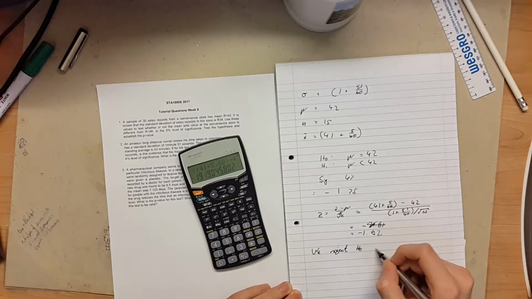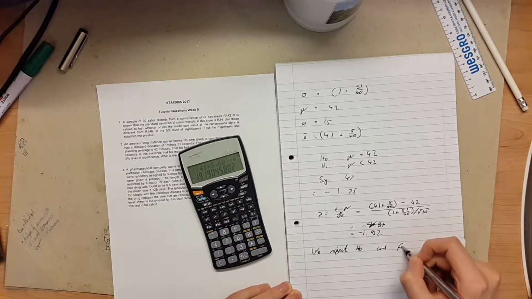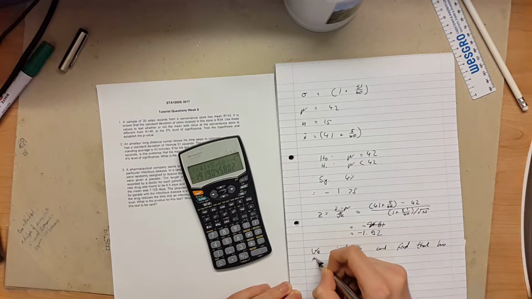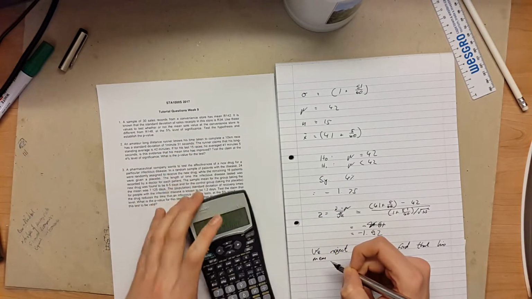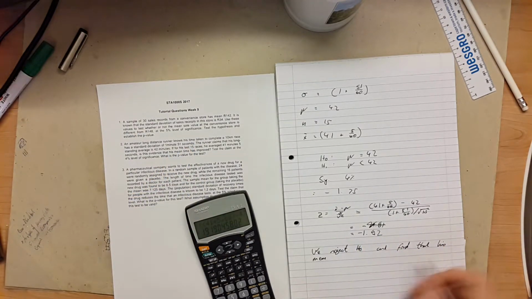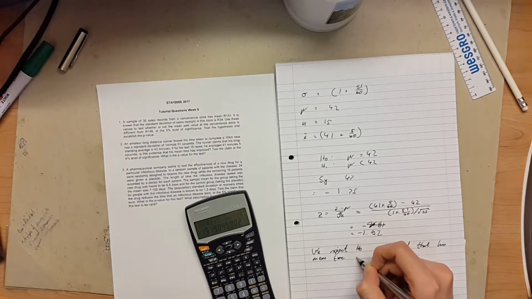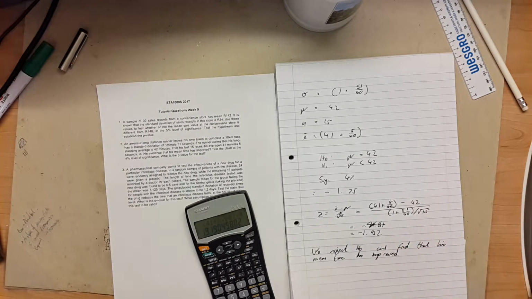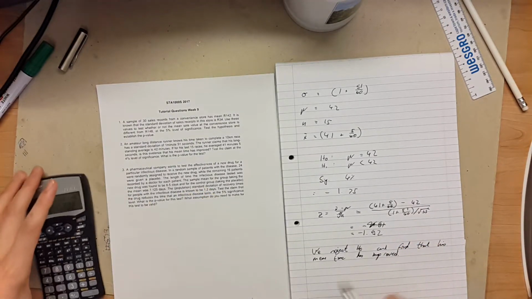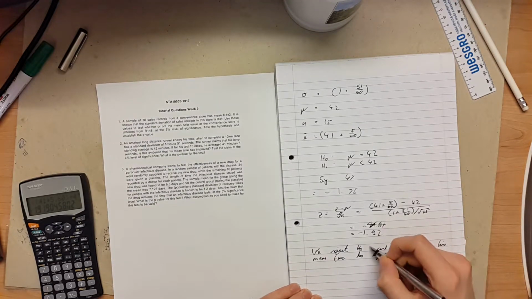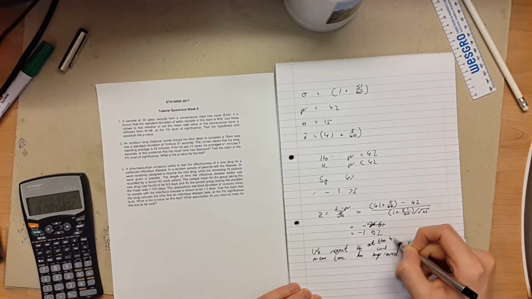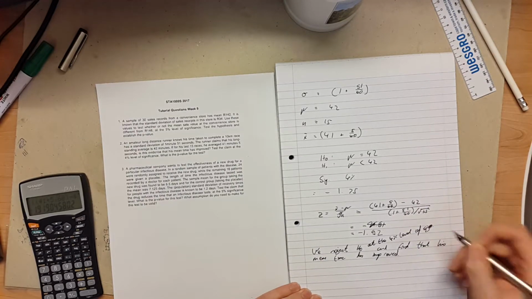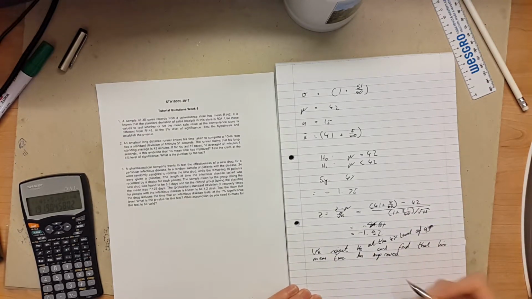H0 and find that his mean time has improved. Sorry if my handwriting's not great. Okay, so we reject H0. Oh, I forgot that last bit. At the 4% level of significance, and find that his mean time has improved.